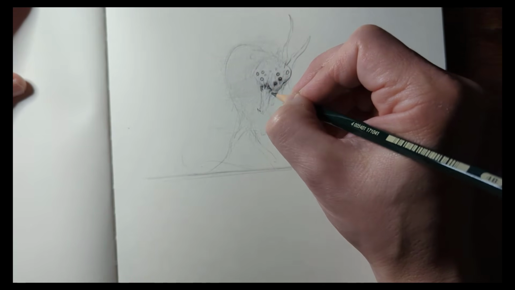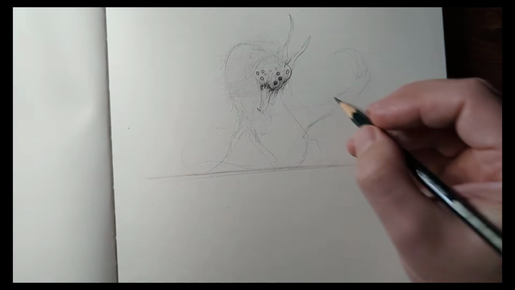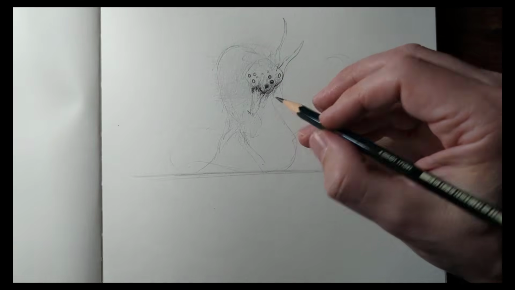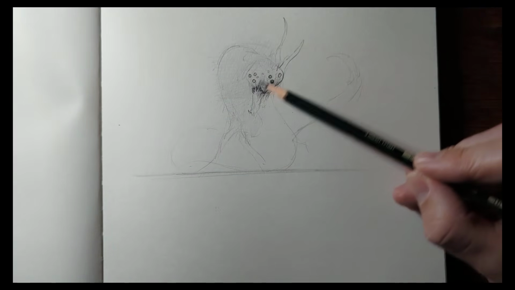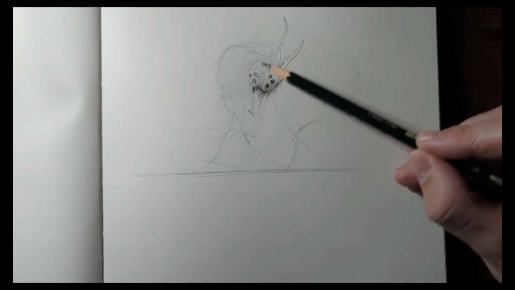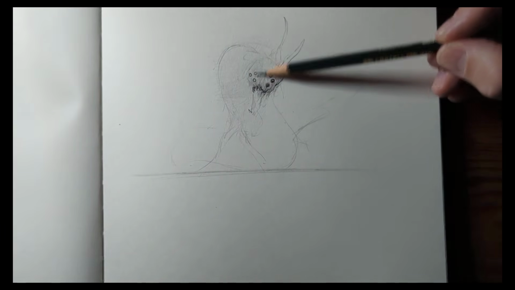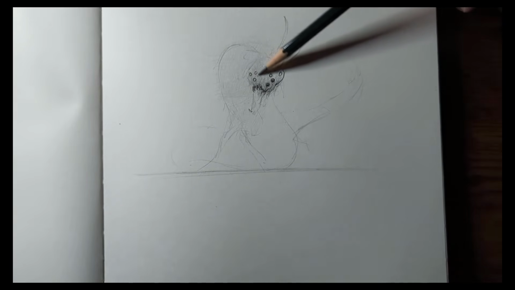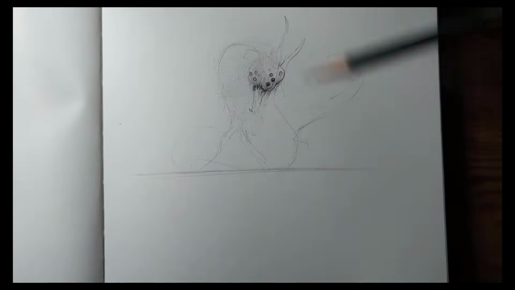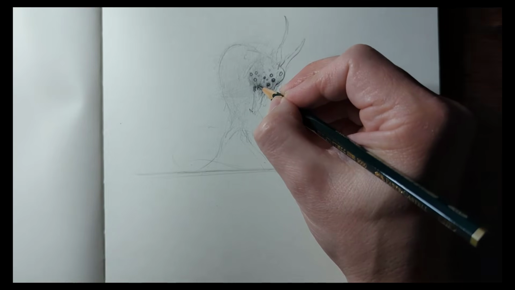So the technique that I'm using here is just differentiating between thick and thin lines. And I'm just using a 4B pencil, Faber-Castell. Again, it doesn't matter what brand you use. I personally love Faber-Castell. I've been using Faber-Castell for like 20 years now. It goes way back to my industrial design days. And I like the 4B because I can get dark enough with it, but I can also allow very light lines at the same time. It's just a really, really great mix.